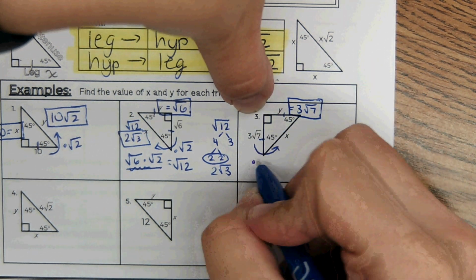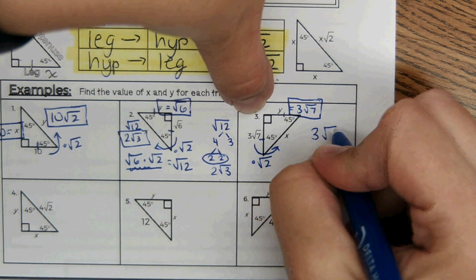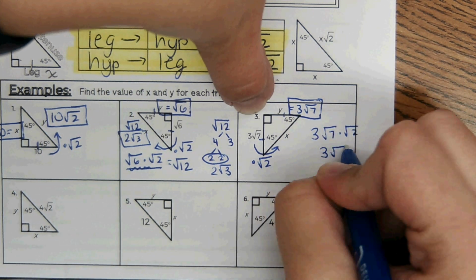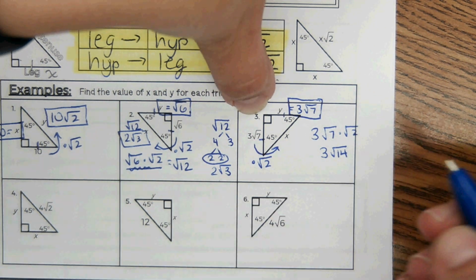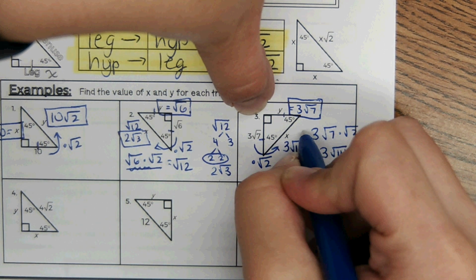Okay, for number 3, same thing, it gives us a leg. To find the other leg, it's just the same measure, 3 square root of 7. And then to get the hypotenuse, we multiply by square root of 2. So 3 square root of 7 times square root of 2 will equal 3 square root of 14. Simplify it if you can, but in that case the factors are all prime, so there's nothing you can simplify.